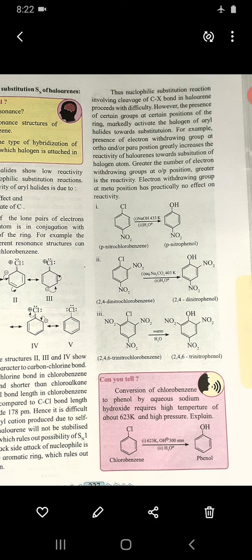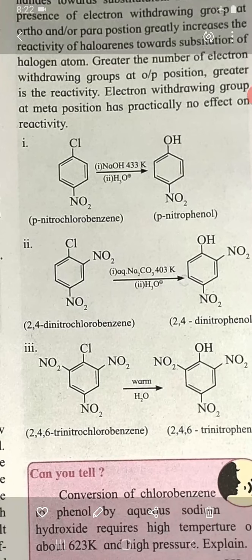For example, chlorobenzene containing one NO2 group at para position. This reaction represents nucleophilic substitution reaction. In this reaction, Cl is replaced by the nucleophile OH minus. So, p-nitrochlorobenzene, when treated with NaOH at about 433 Kelvin, and after acid hydrolysis, produces p-nitrophenol. Cl is replaced by OH.